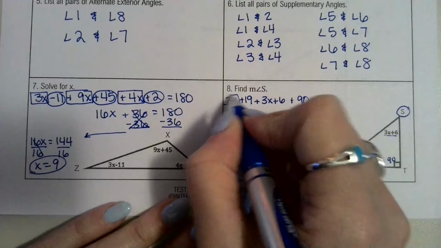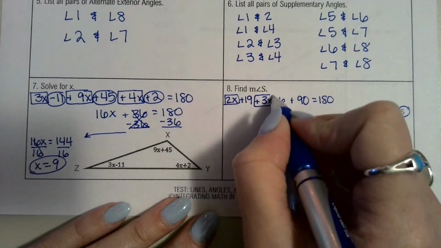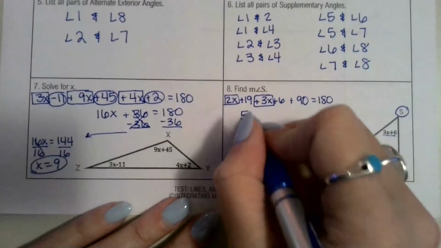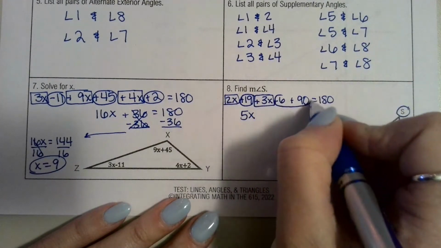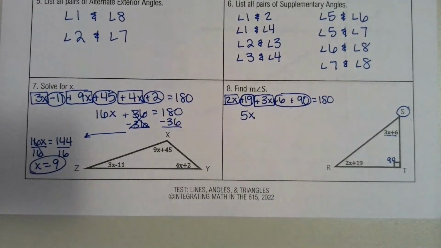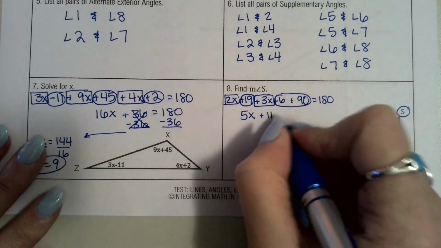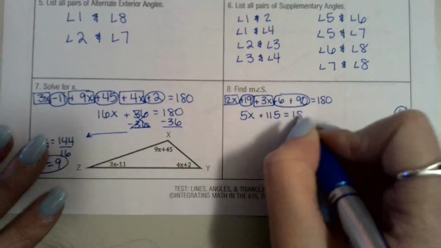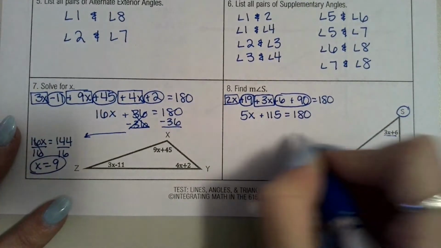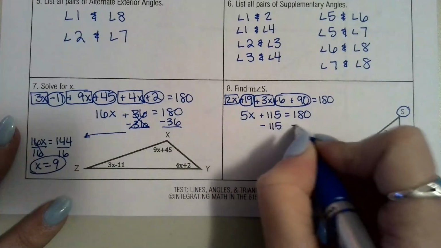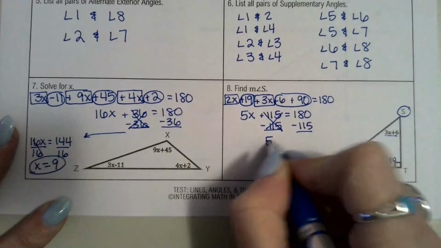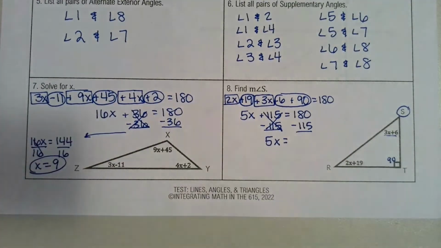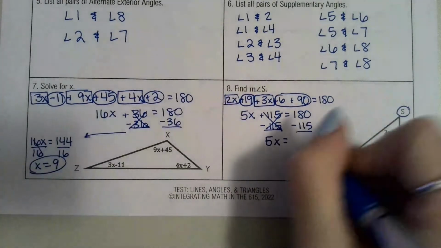Same as last time, we're going to combine our like terms. So I have 2x plus 3x, which will give me 5x. And then 19 plus 6 plus 90 gives me 115. That's equal to 180. We're going to subtract 115 from both sides. These cancel. And 5x is equal to 65.